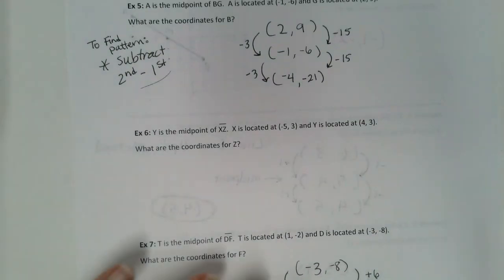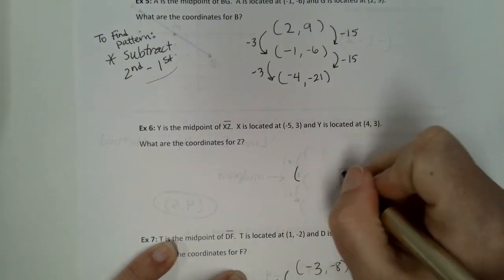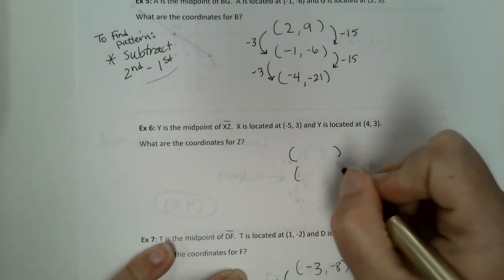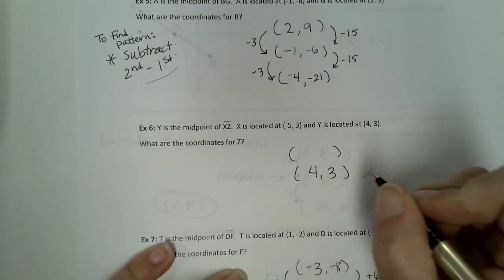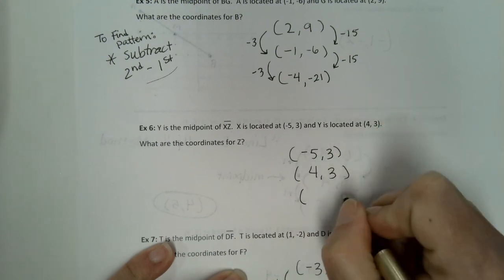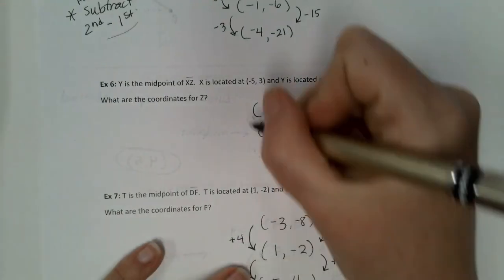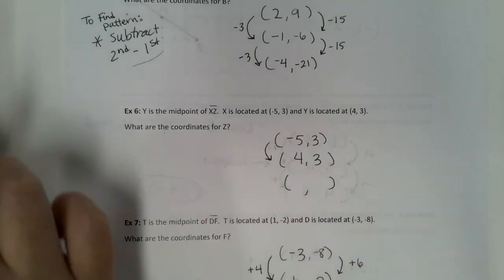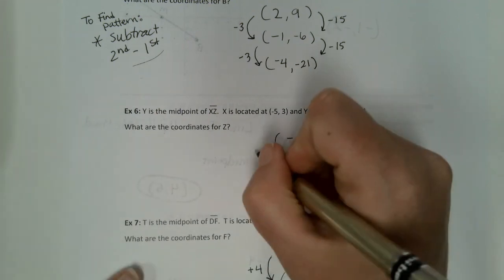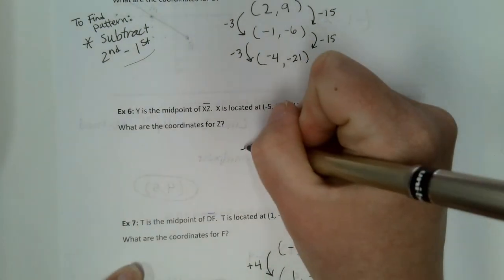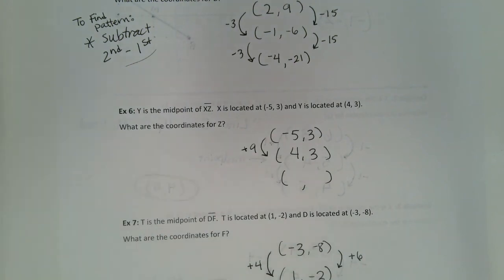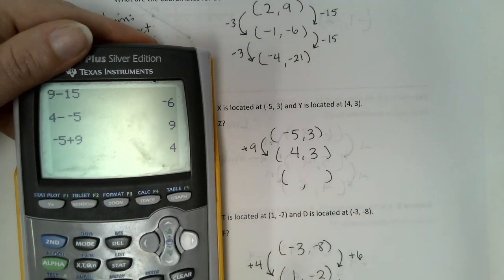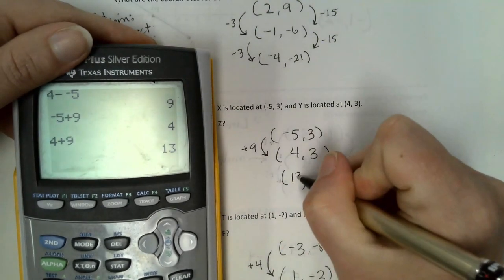Okay, example 6. Our middle is what? That is 4, 3. And then this one's going to be negative 5, 3, and then we don't know this one. So, first thing I want to do is find my pattern. To find your pattern, subtract them. 4 minus negative 5 gives me 9. Just plain old 9. That must mean positive 9. So let's do the pattern. Negative 5 plus 9 is 4. 4 plus 9 is 13.